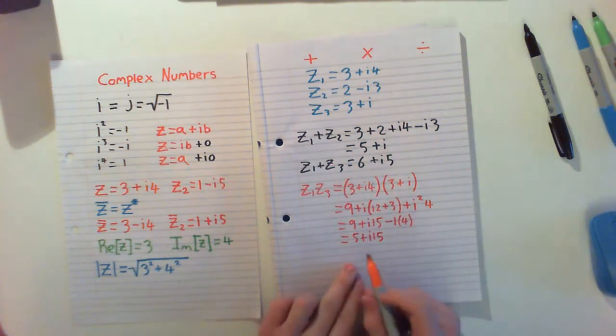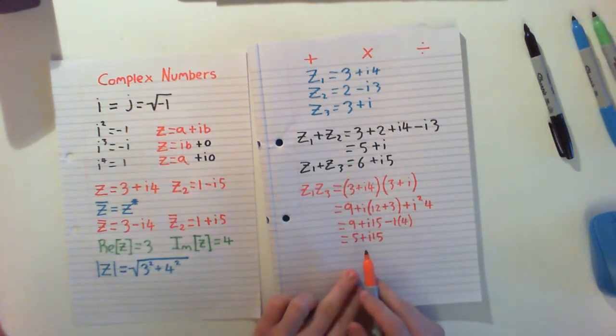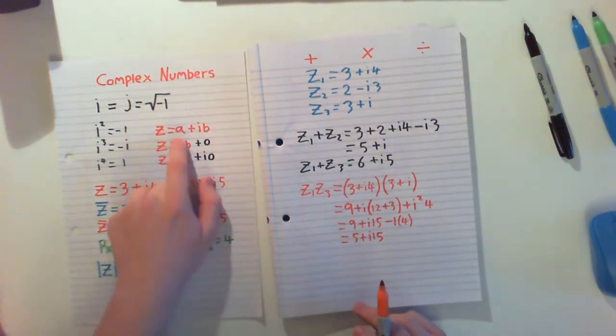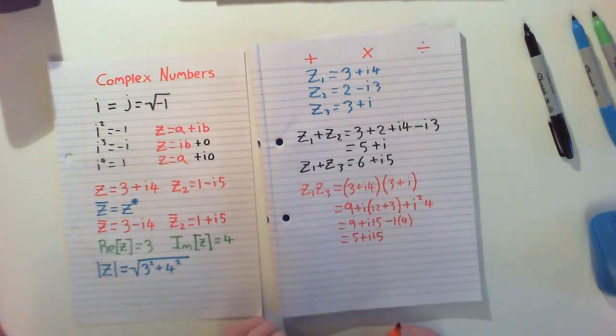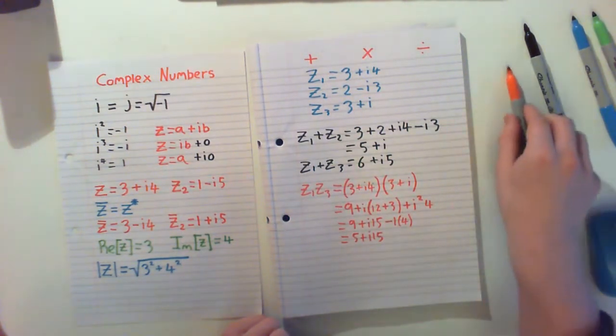Now notice I'm always leaving it this way around, and this is the form of Z equals A plus IB. In many exams you'll be asked to give it in that form, so even if we had an answer with no I term, we'd still put I0. If we had no real term, we put 0 plus I and then the 15. Just to remind you of that.